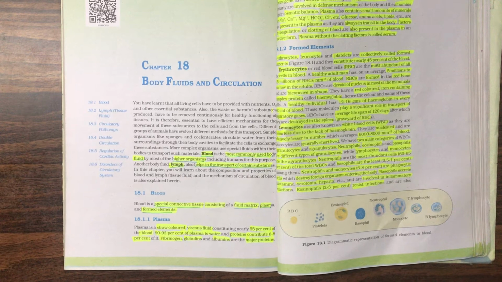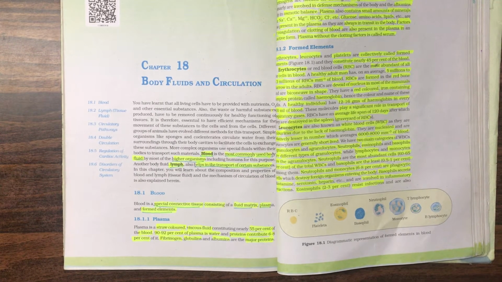Okay, chapter Body Fluid and Circulation. Blood is the most commonly used body fluid by most of the higher organisms, including humans, for this purpose. Another body fluid, lymph, also helps in the transport of certain substances. In this chapter, you will learn about the composition and properties of blood and lymph (tissue fluid), and the mechanism of circulation of blood is also explained herein.